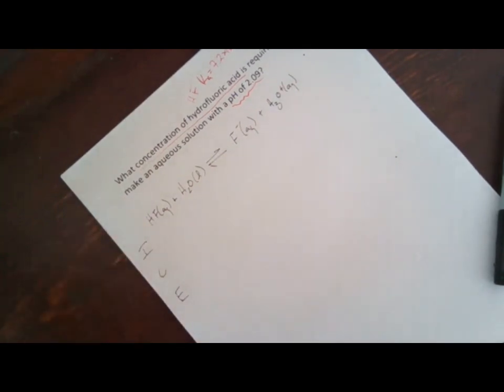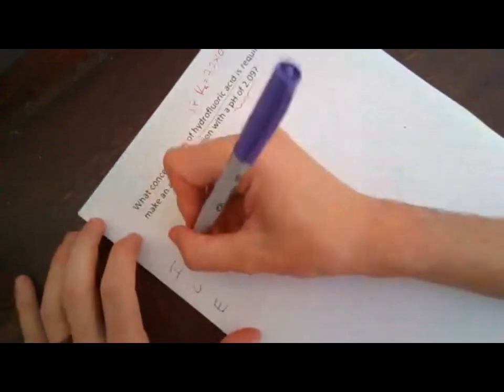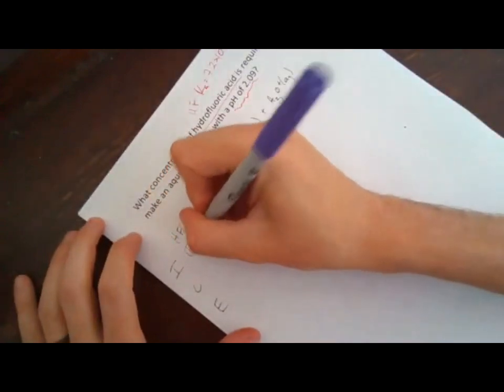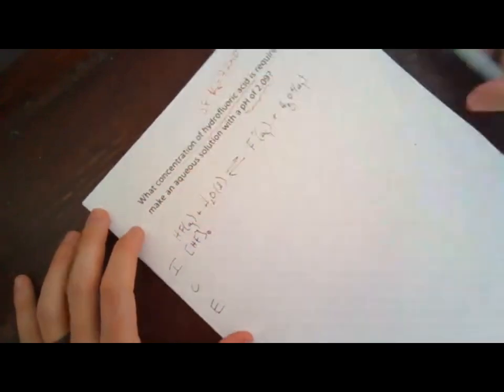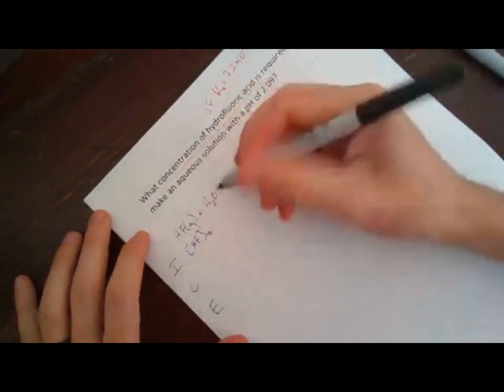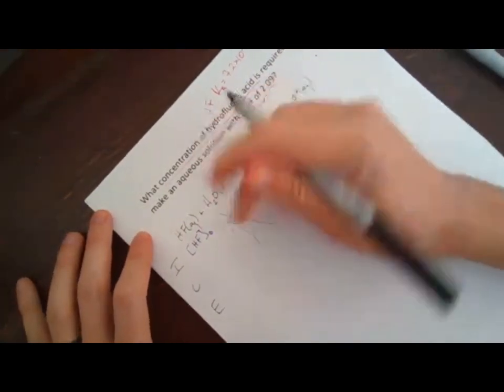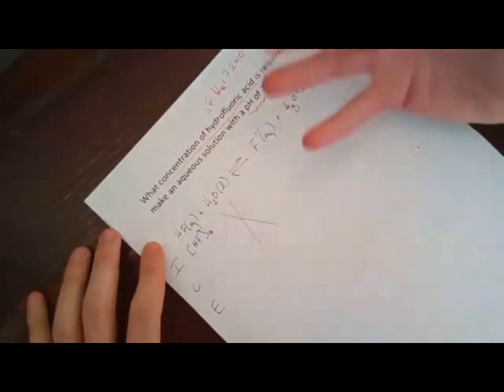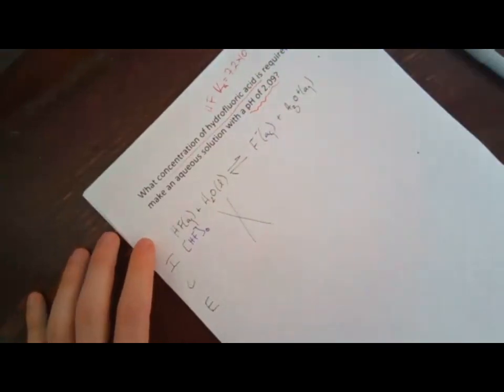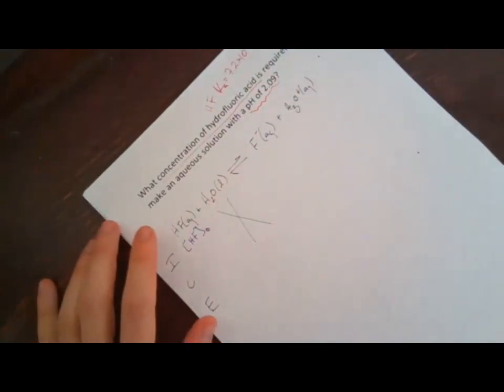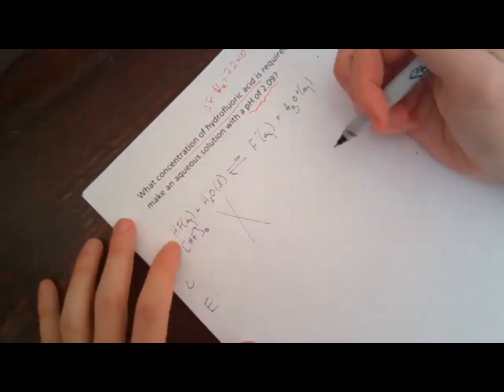This is what I don't know, so this is going to be different than how we've previously done ice tables. I'm going to call it concentration of HF 0. If you remember, that 0 tells us the initial, time equals 0, as we saw previously with integrated rate laws.